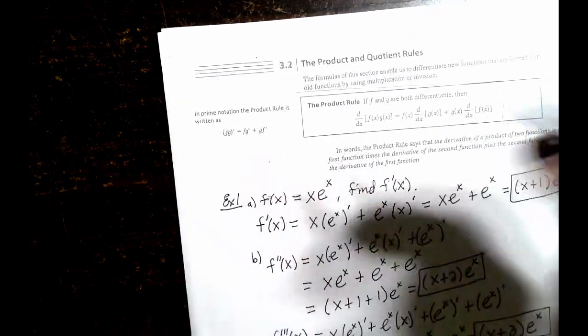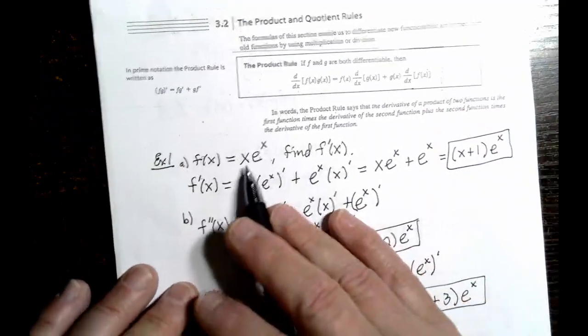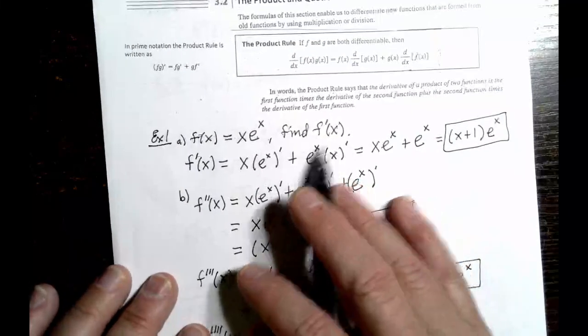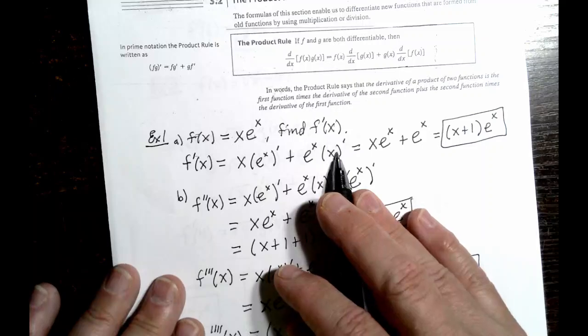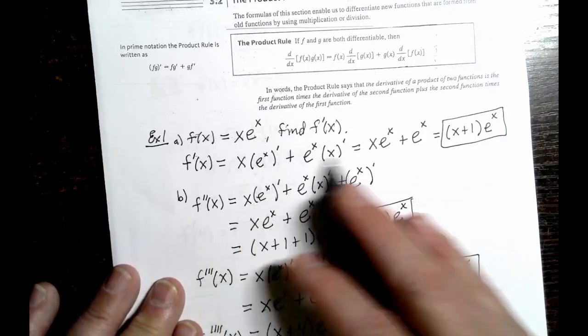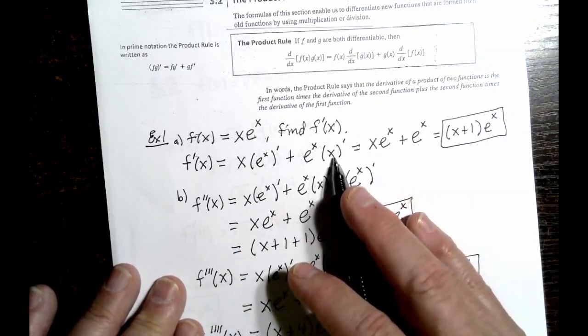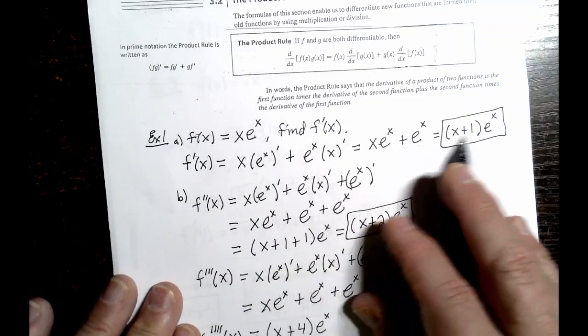Alright, so if you've got x e to the x and you want to take the derivative, you take the first times the derivative of the second plus the second times the derivative of the first. Well, the derivative of the second is just itself. The derivative of x is just 1, and so you get this guy here.